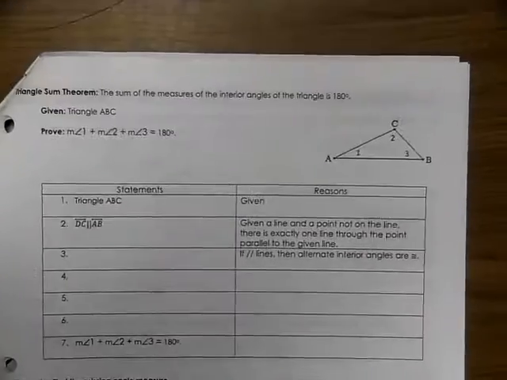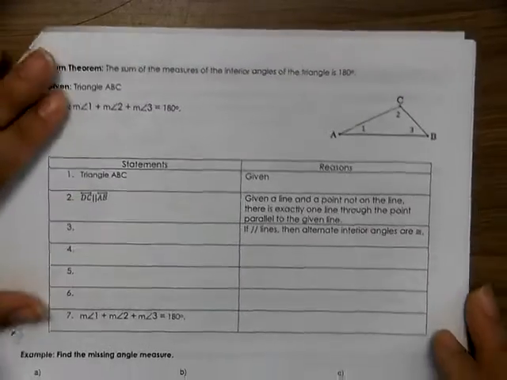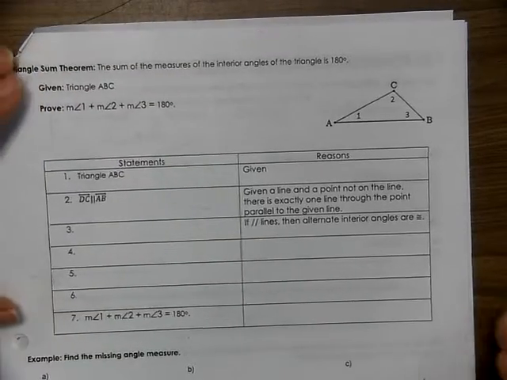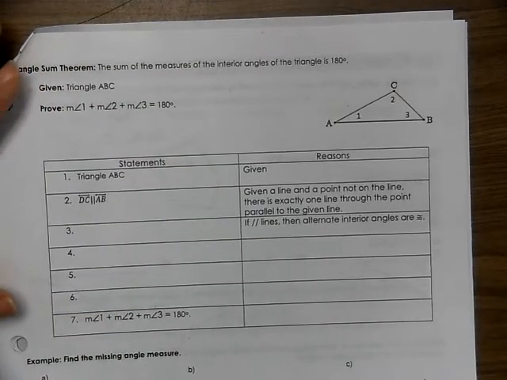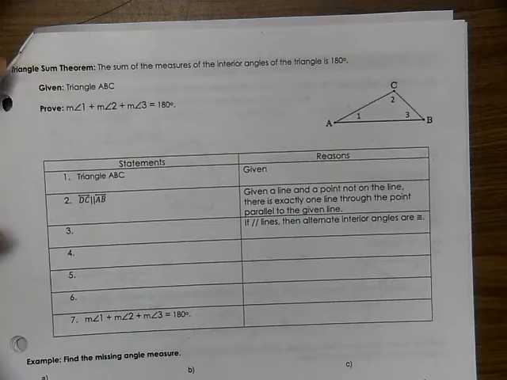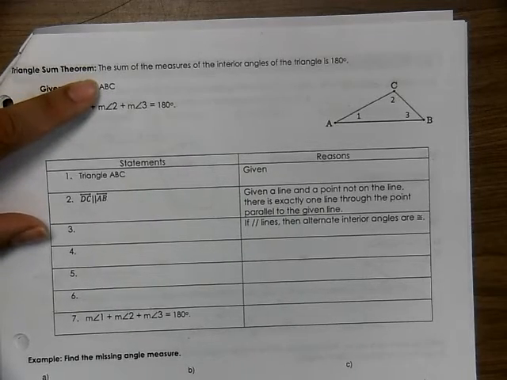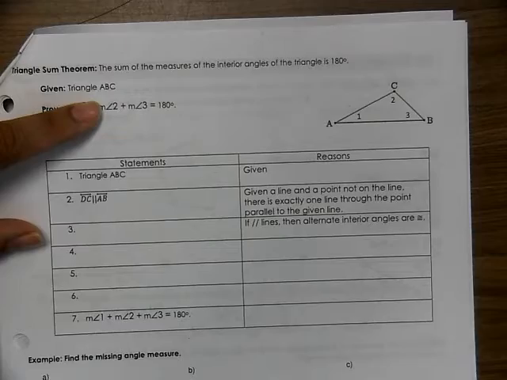Okay, so next we have the triangle sum theorem. This is something you've probably been doing since middle school and didn't really realize that it had an actual theorem to it. This is also in your yellow packet now for Unit 4. It says the sum of the measures of the interior angles of a triangle is 180 degrees.